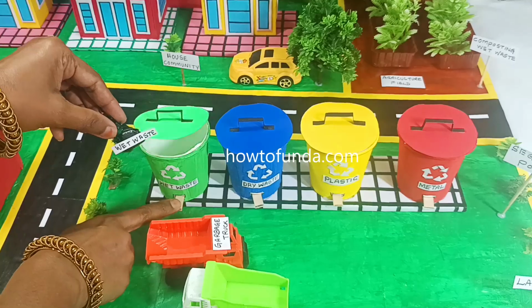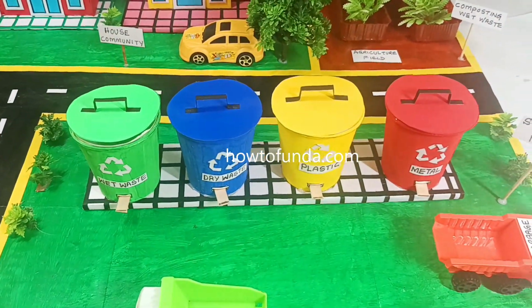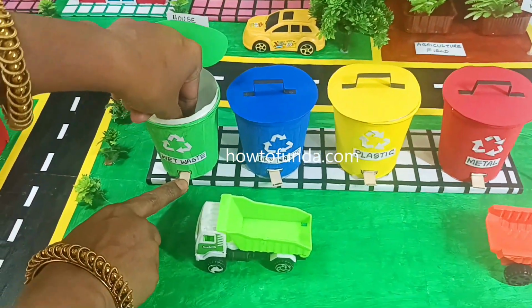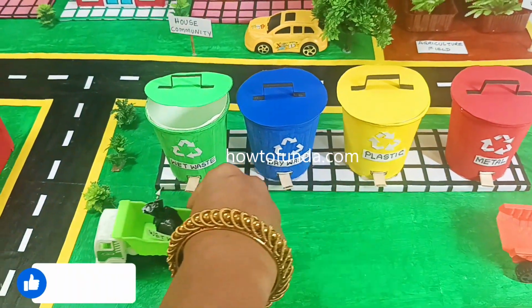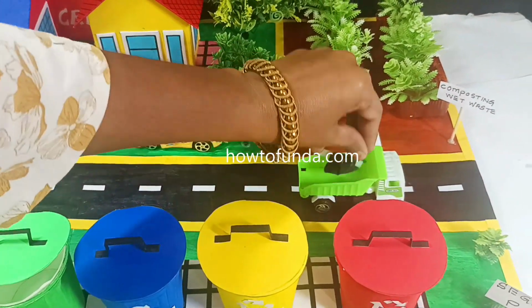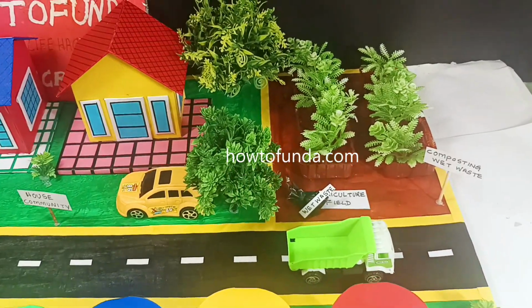Once this segregation is done, we keep the dry waste in a dry place, and the wet waste, plastic and metal separately. Then we'll do one more cycle of transportation, where we carry all the wet waste. The wet waste could be vegetables and similar things, right? We send it to the agricultural fields, where they convert it into compost. Later, the composting fertilizers can be used for the plants for further growth.